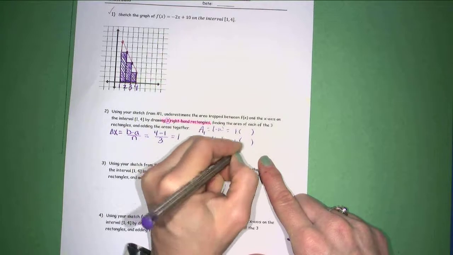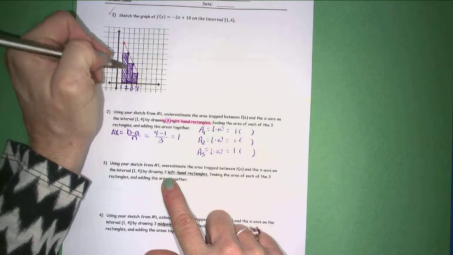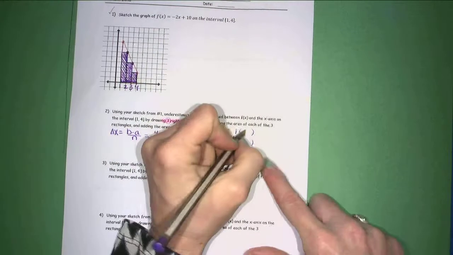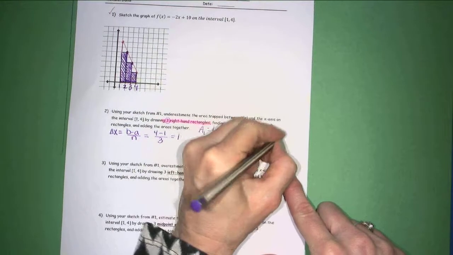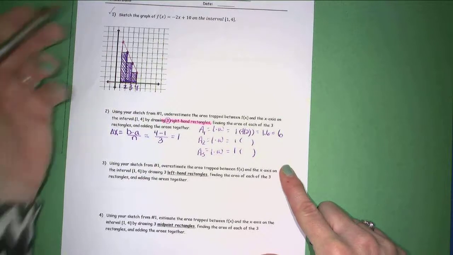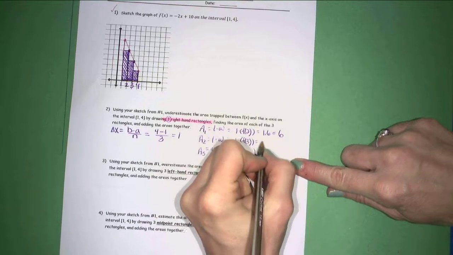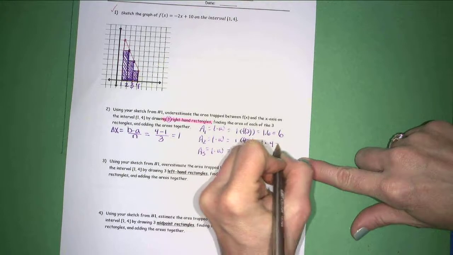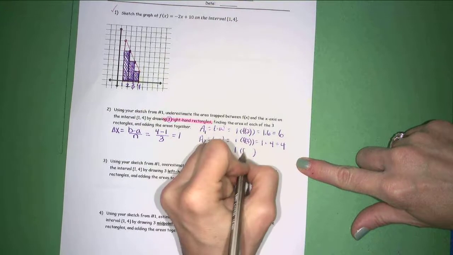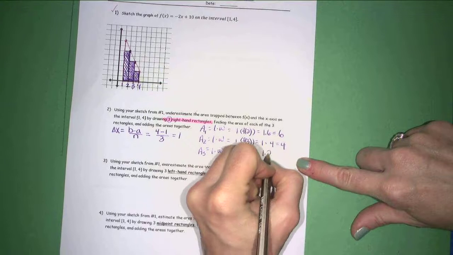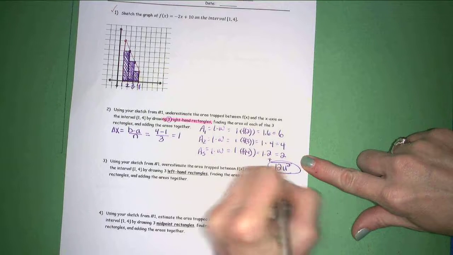So let's grab these. So f of 2 was 6. So I'm doing f of 2 here. So 1 times 6 is 6. Next, we have to find f of 3 for my next height. So 1 times f of 3 is 1 times 4, which is 4. And finally, my f of 4, my final height, is 1 times 2, which is 2. Add those all together. 12 units squared is my underestimate.